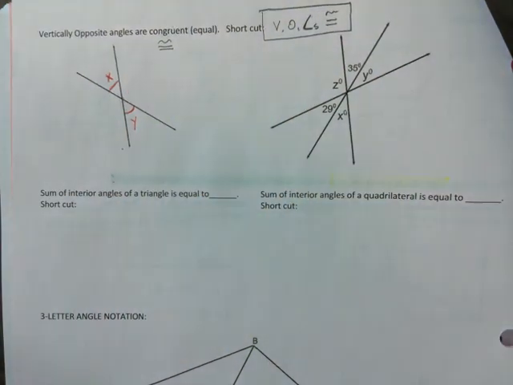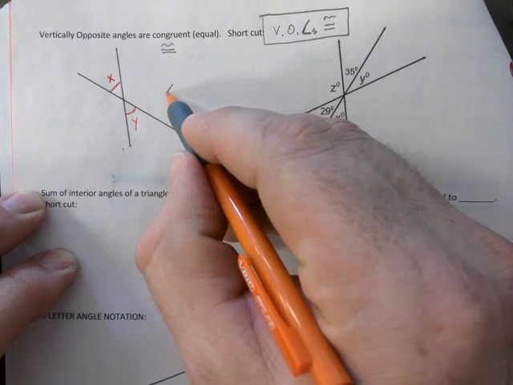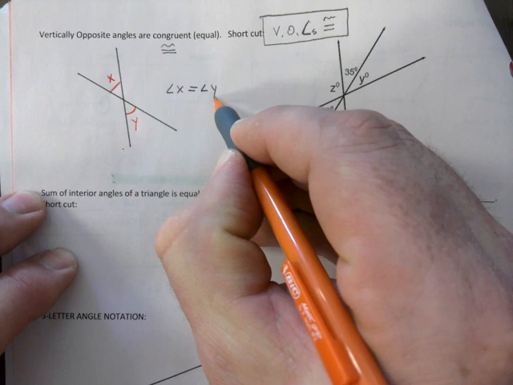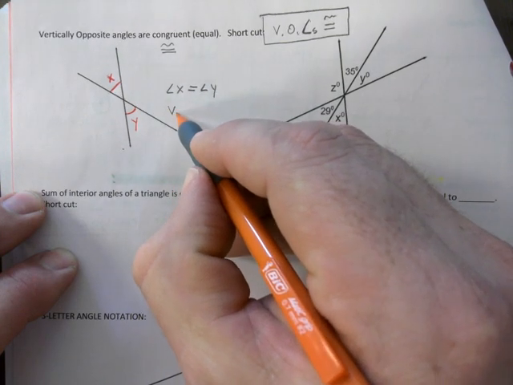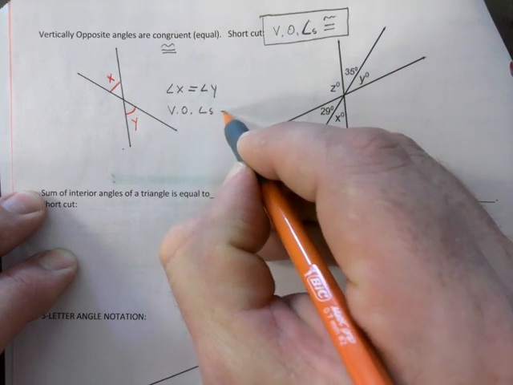And we would say that angle X is going to be exactly equal to angle Y. And the justification would be vertically opposite angles are congruent.